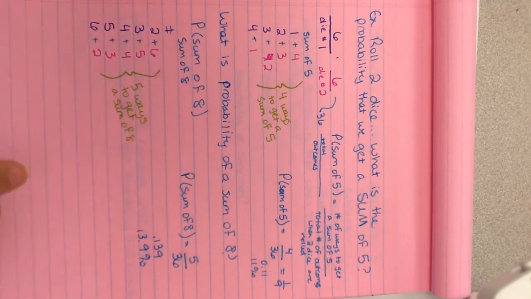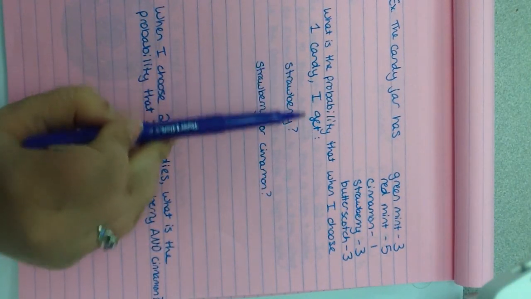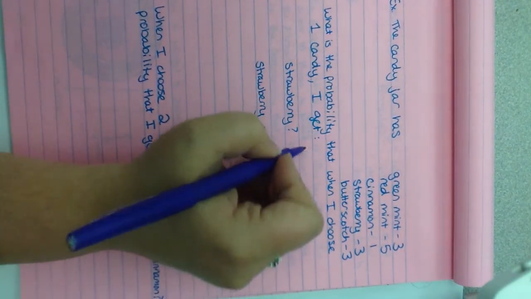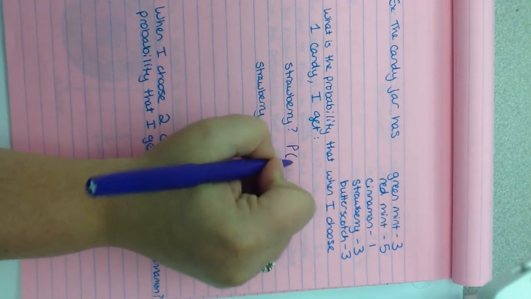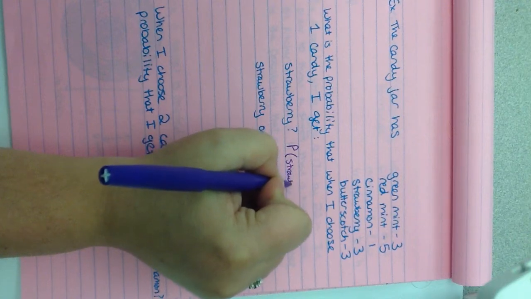Okay, let's move away from dice and now talk about some candy. So if I have a candy jar and it's got 3 green mints in it, 5 red mints in it, 1 cinnamon candy, 3 strawberry candies, and 3 butterscotches, what is the probability that when I choose 1 candy at random, I get a strawberry? So we would write this as P for probability of strawberry. And then we would do success over total.